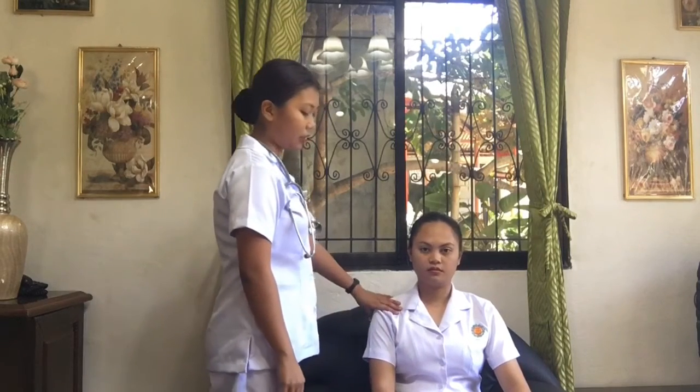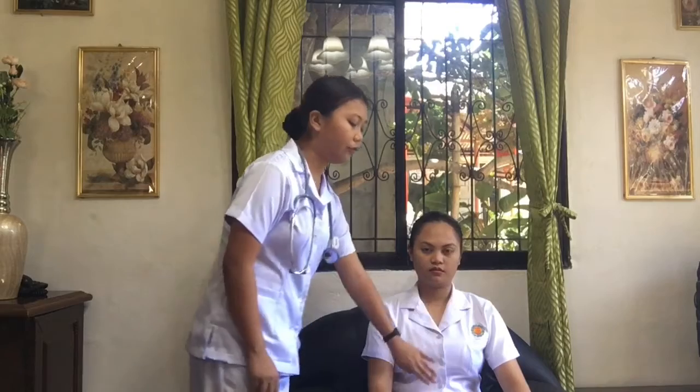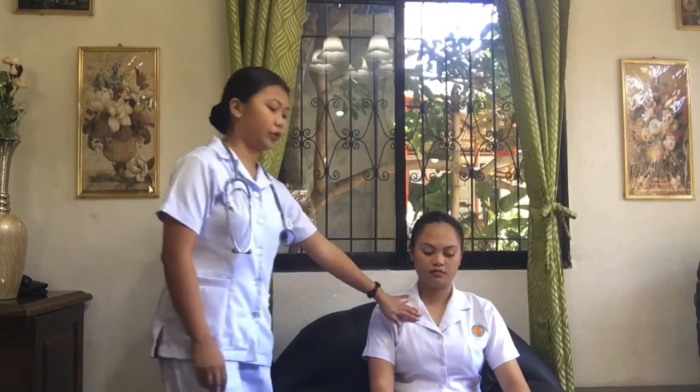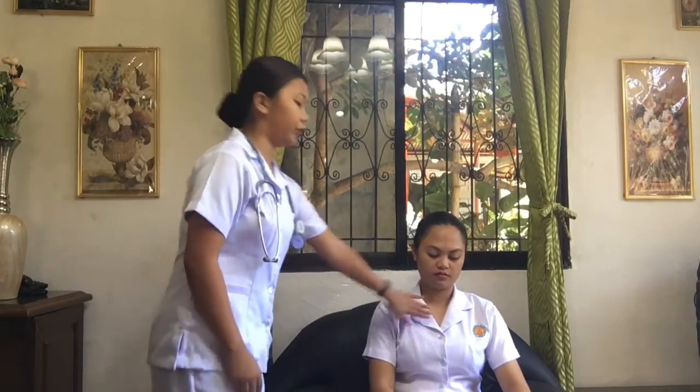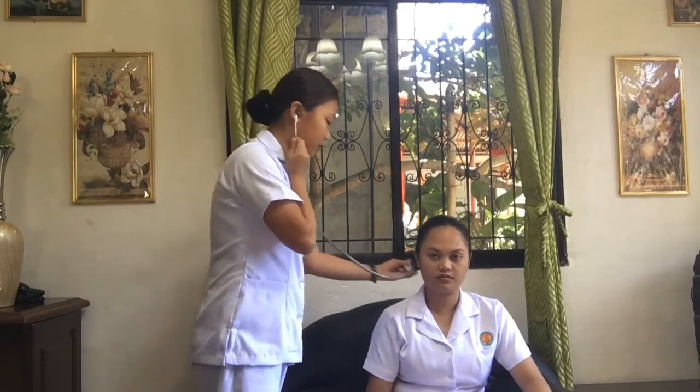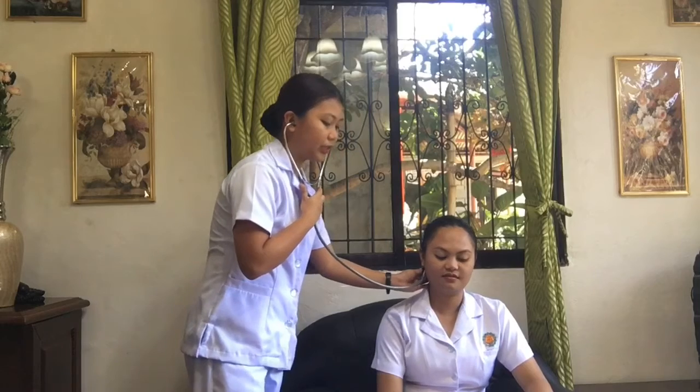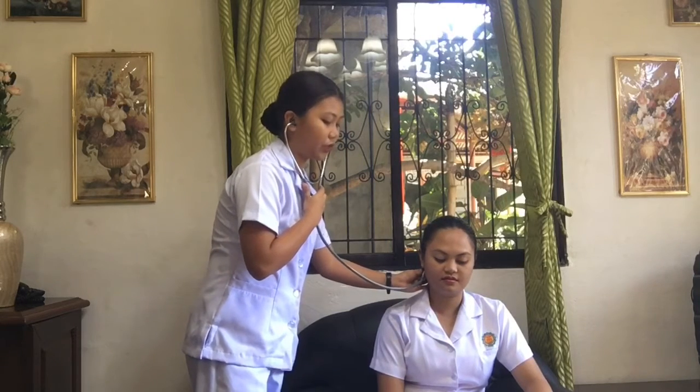Right, left, inferior, and superior borders. Next is to listen for bruits. A bruit is a sound heard over an artery or vascular channel. Next are the jugulars. Use the bell of the stethoscope. Have the patient hold their breath. So, ma'am, hold your breath naman.